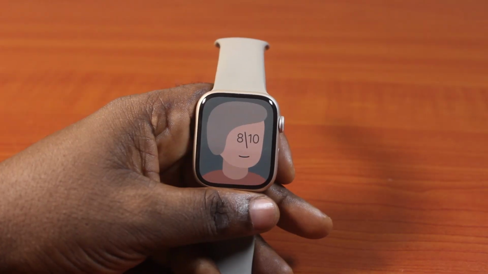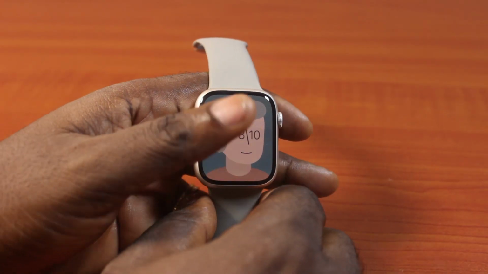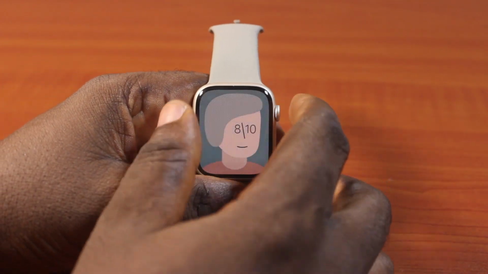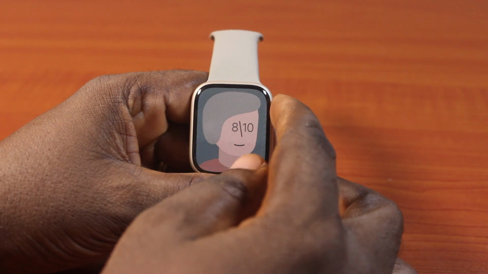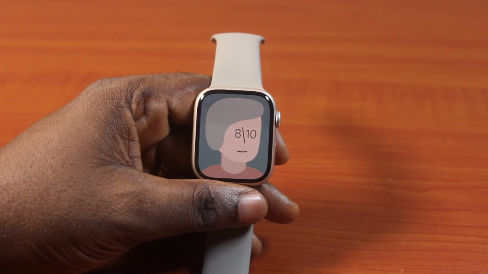In this video, I'll detail how to turn on live speech on Apple Watch. So if you have an Apple Watch, whether it's Series 8 or Series 9, and you want to enable or turn on live speech on your Apple Watch such that when you press the digital crown, it's going to give you the live speech of whatever you have on your Apple Watch screen, then you need to watch this video.